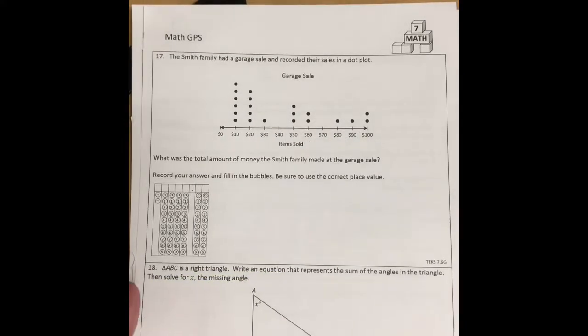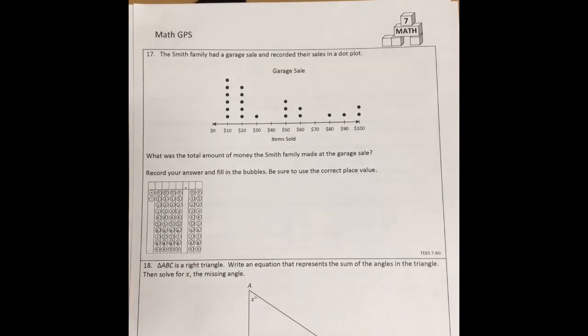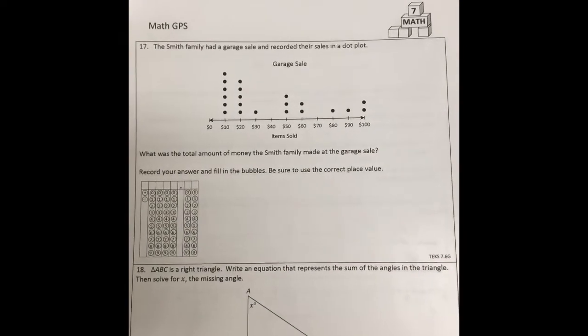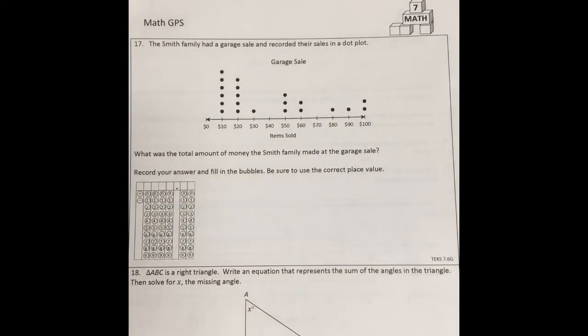Okay, take a second and see if you can answer number 17. Pause the video, try to work it, and see if you can get the answer I get. Okay, 17 says the Smith family had a garage sale and recorded their sales in the dot plot.